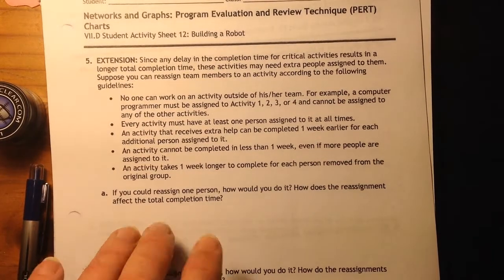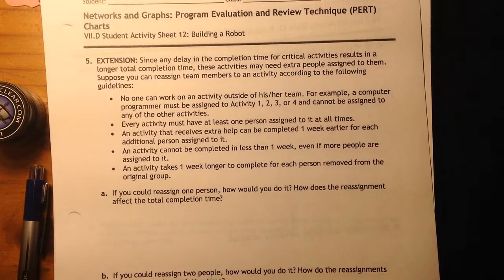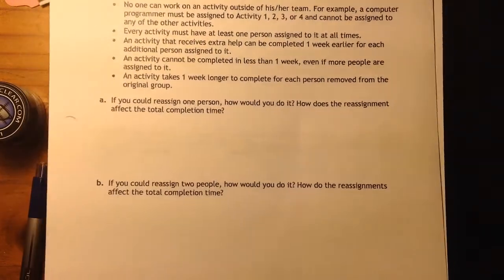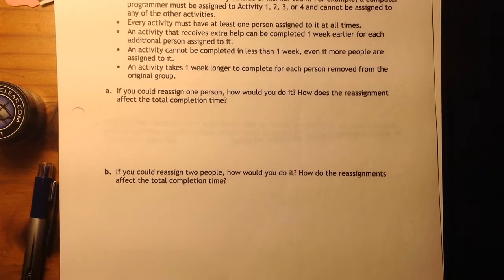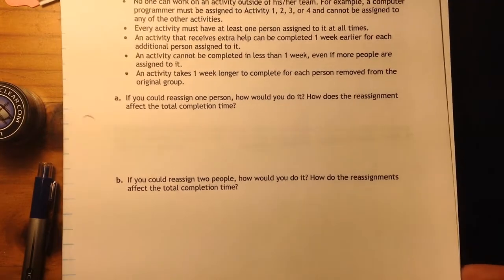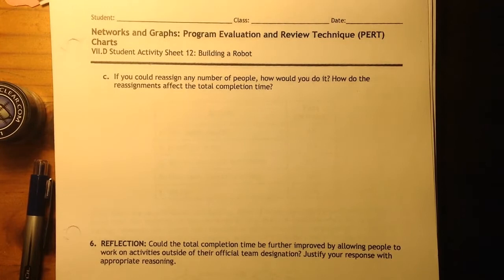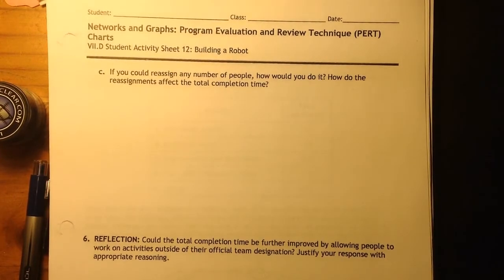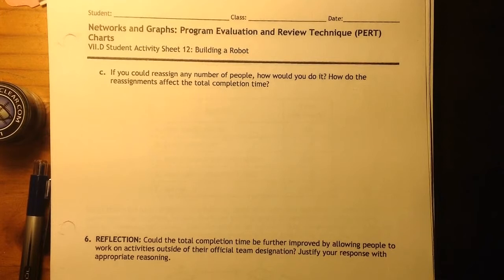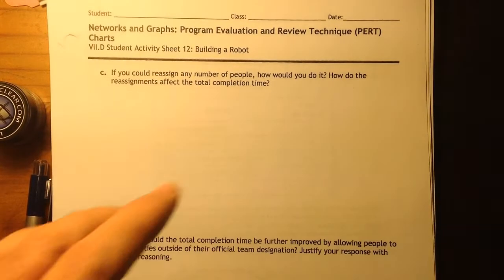several questions. First question, if you could reassign one person, how would you do it? And how does the reassignment affect the total completion time? Can we make a big difference in total completion time by just moving one person? All right. Second, if you could reassign 2 people, how would you do it? How do the reassignments affect the total completion time? Okay. If you could reassign any number of people, how would you do it? How do the reassignments affect the total completion time? Okay? So, A, B, and C there.